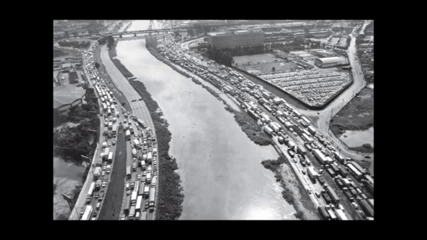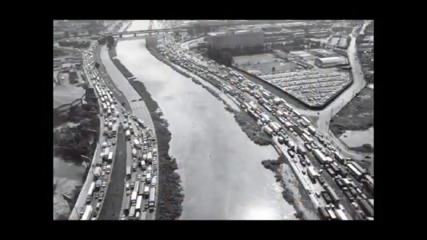So you can see the lack of thought about the transportation system.